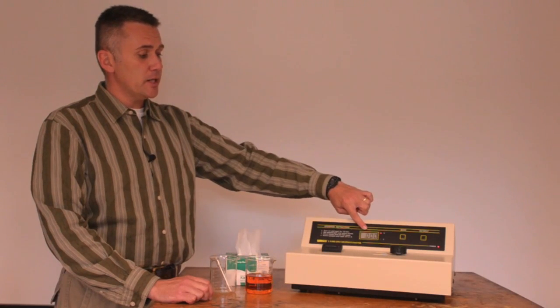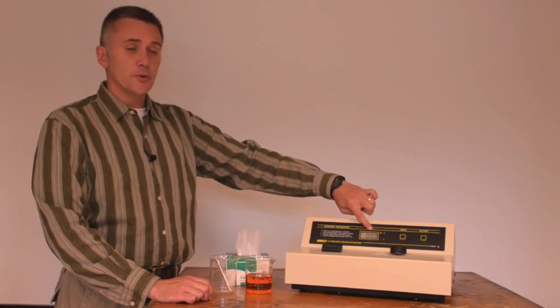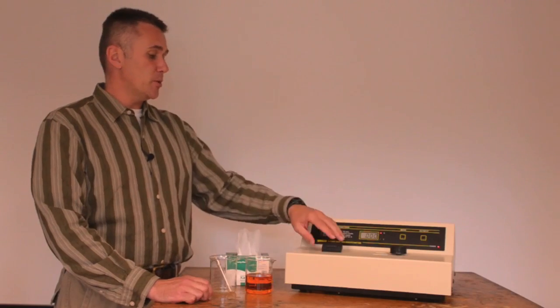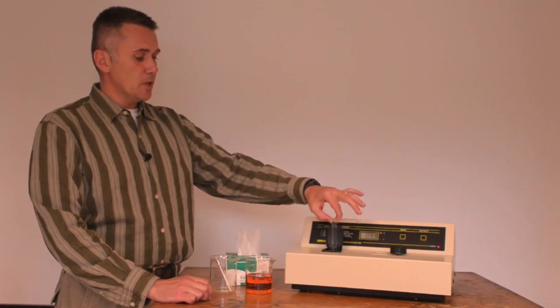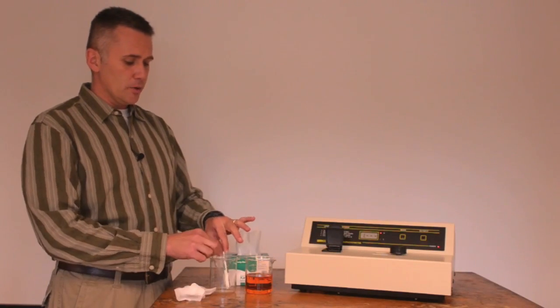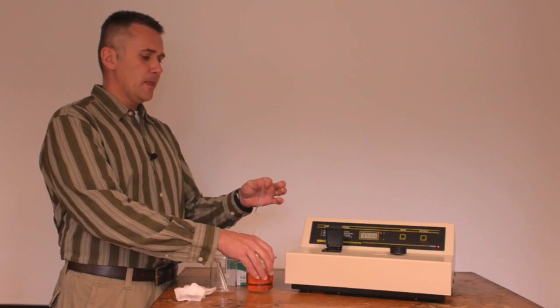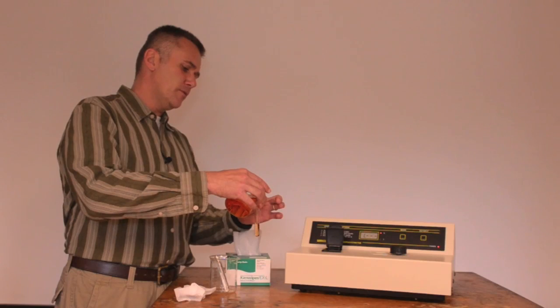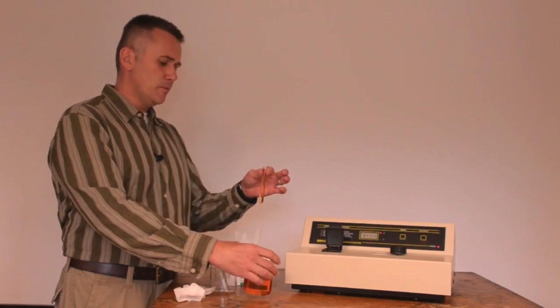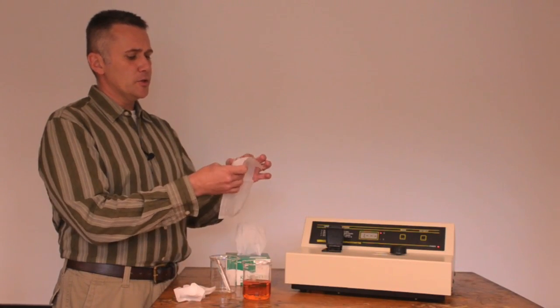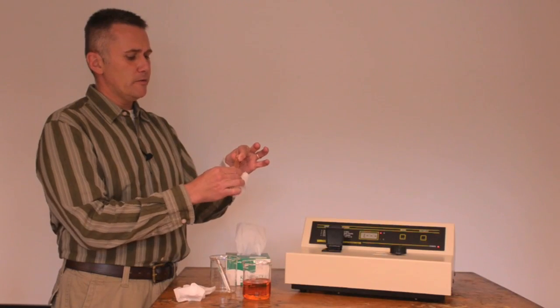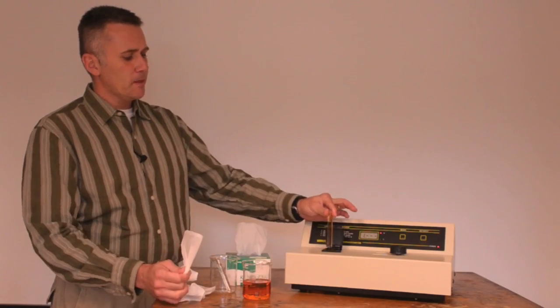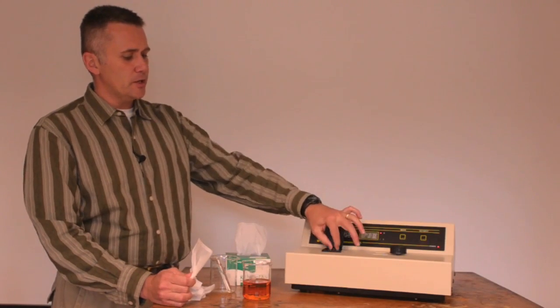The BLA will blink a couple of times, and then 3 zeros will come up, and that means that we successfully blanked the instrument. So you remove the cuvette with water, and you take a second cuvette, an empty one, and you pour in your solution, and you should fill it about 80 to 90% full. You'll also want to use a Chemwipe to wipe off the outside of this, any moisture, and then insert the cuvette in the instrument.